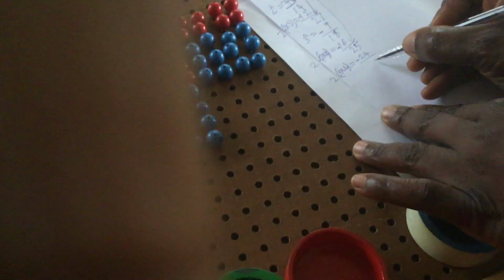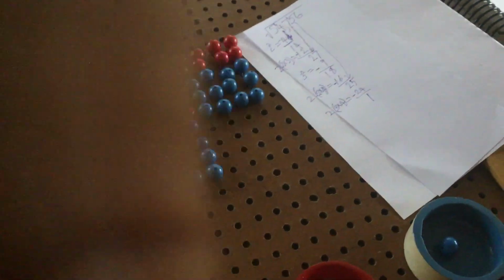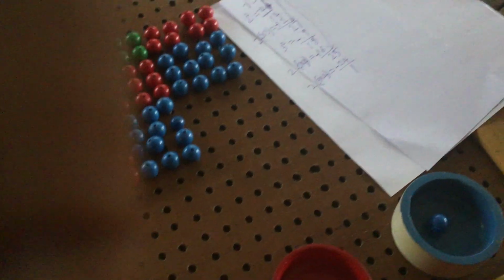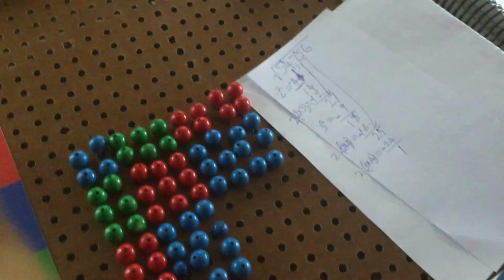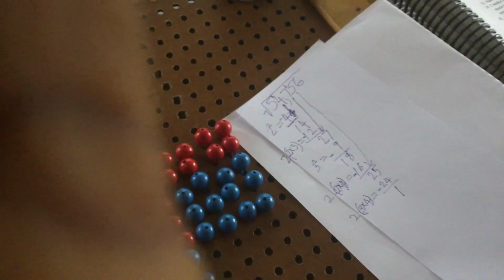When I do my subtraction, I have 1 left. And actually in my 10th cup, I have just 1 left. So we are left with the last square.